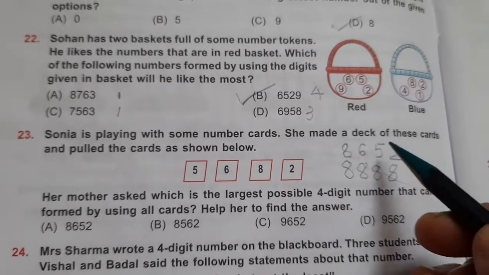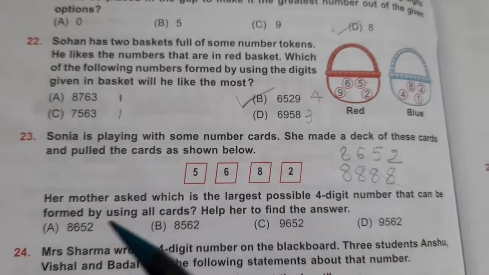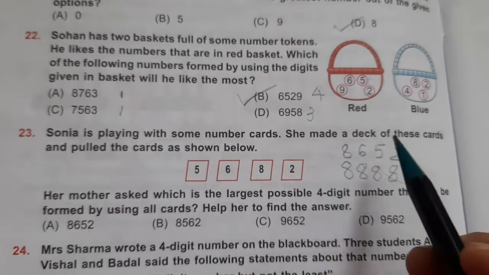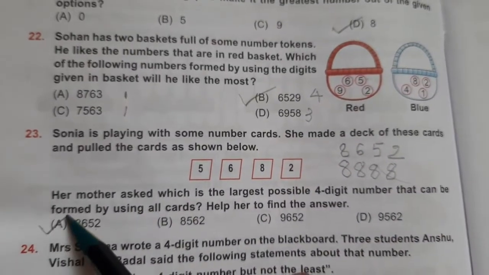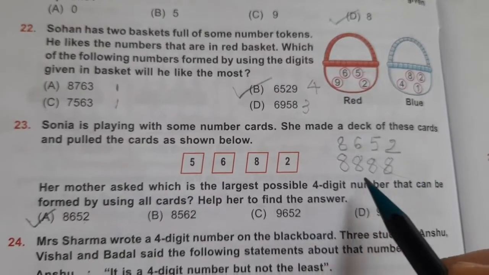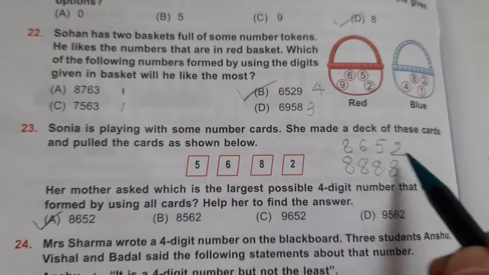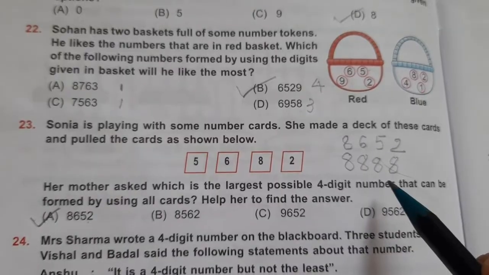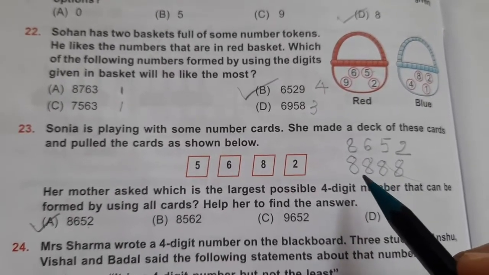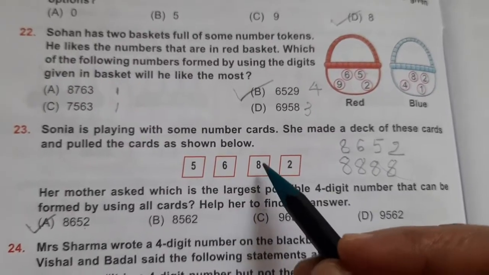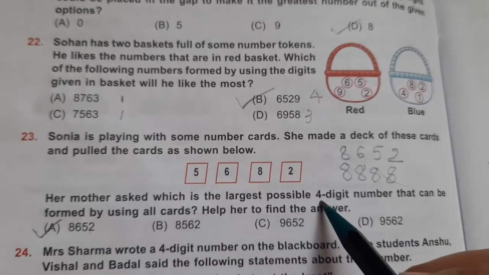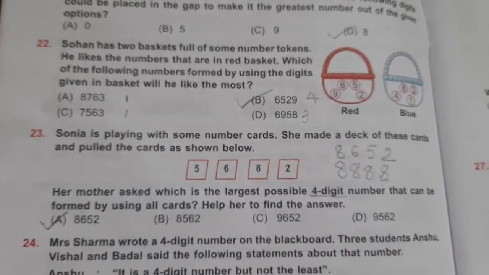However, let us look at the options which I have. 8652 itself is in the answer, and hence it should be the answer to this question. Repetition is possibly not allowed, and that's why you don't see 8888 as an answer. But if repetition is allowed and the largest number is asked, then you can start repeating the largest number as many times as the number of digits asked.